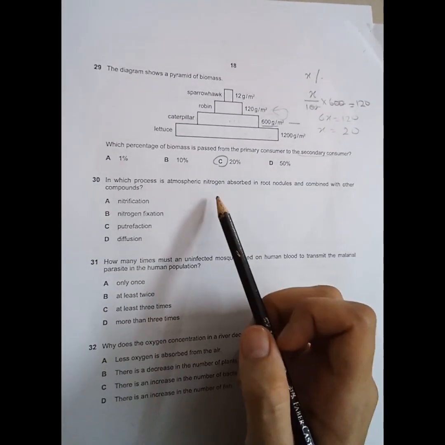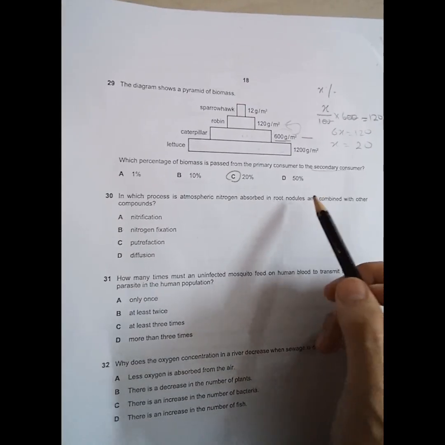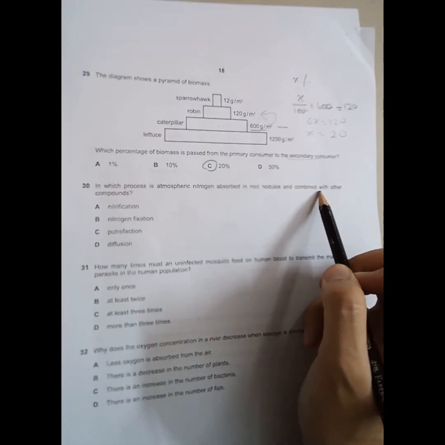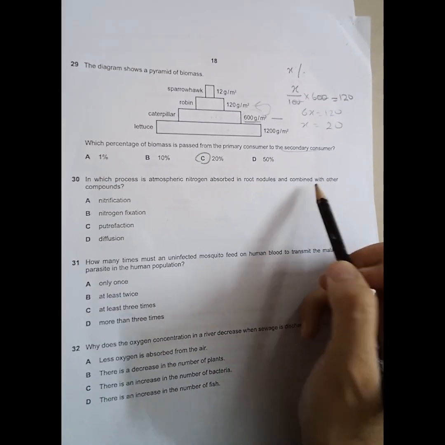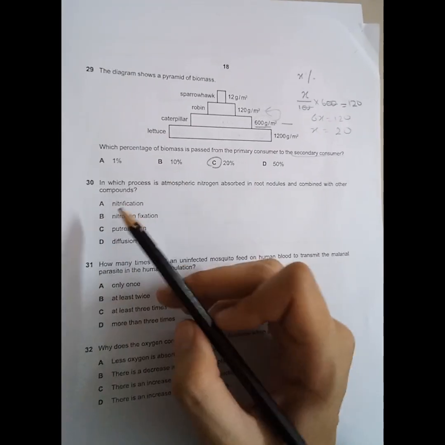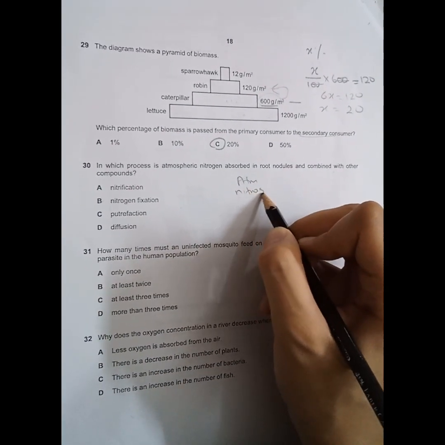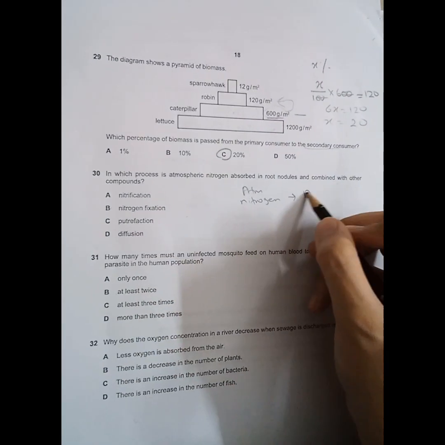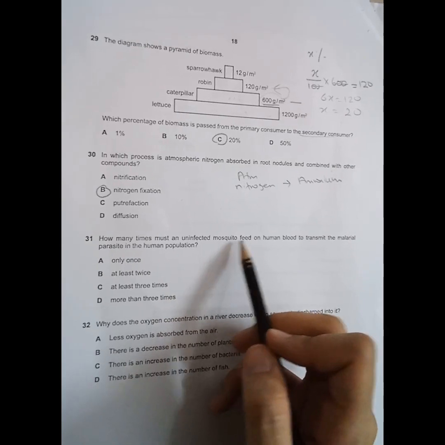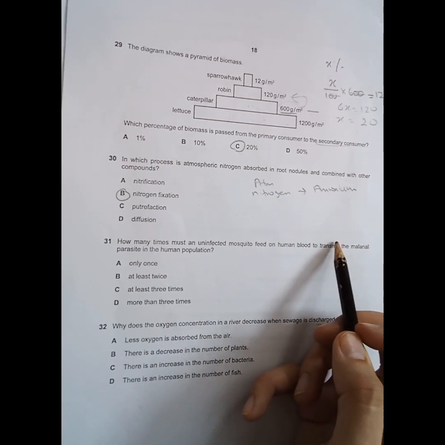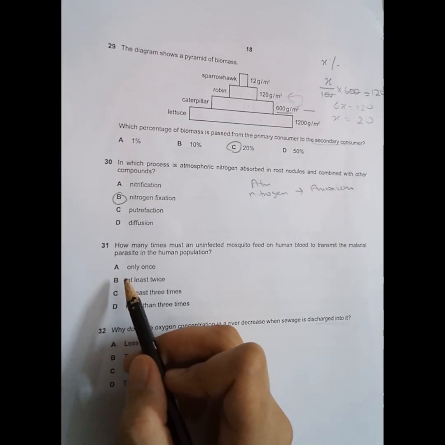In which process is atmospheric nitrogen absorbed in root nodules and combined with other compounds? So whenever in the nitrogen cycle, the atmospheric nitrogen is converted into ammonium compounds, this is nitrogen fixation done by the bacteria found in the root nodules of leguminous plants. How many times must an uninfected mosquito feed on human blood to transmit the malarial parasite in the human population? This is at least twice.